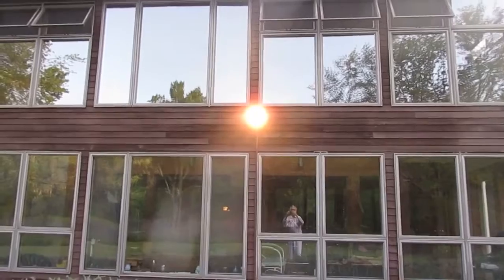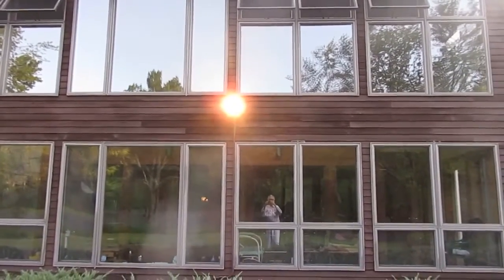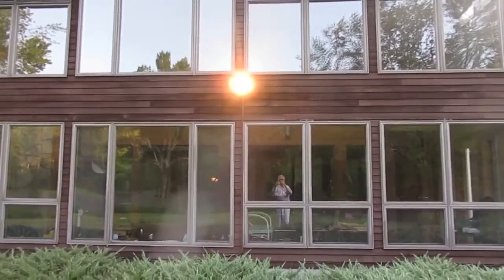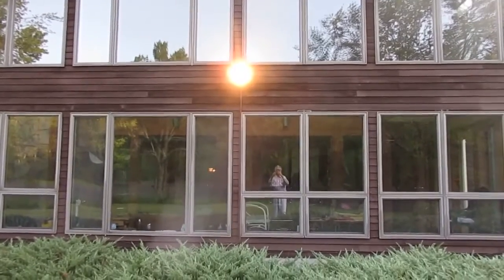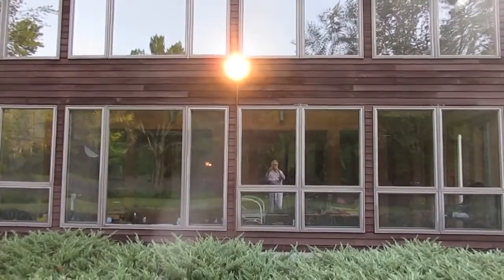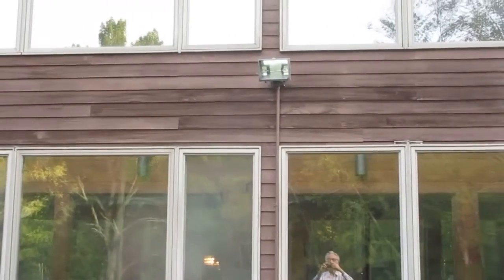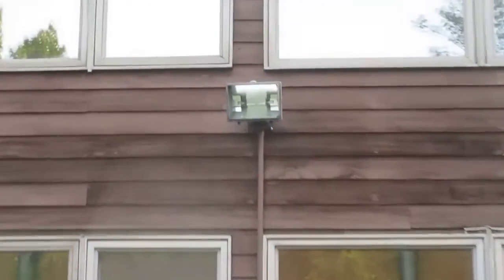I will turn it off so that you can see the size of that light. Oh, you can see me standing in pyjama in the reflection. Okay, so I'll turn the light now off and then show it to you again. Okay, so there you see the light again. Now it's off.